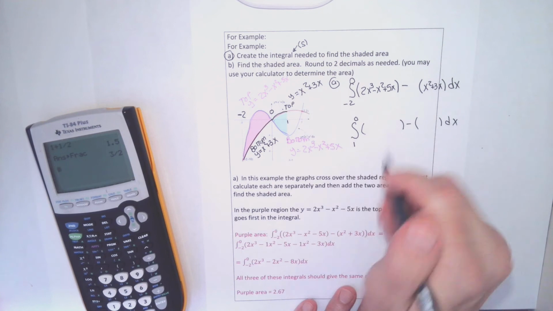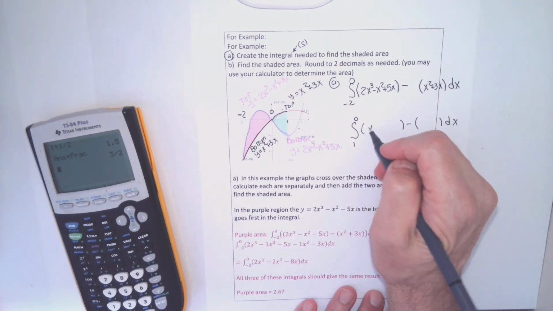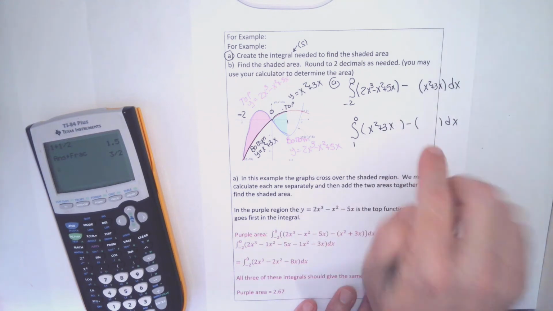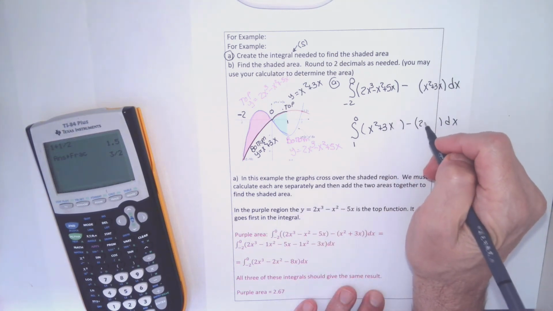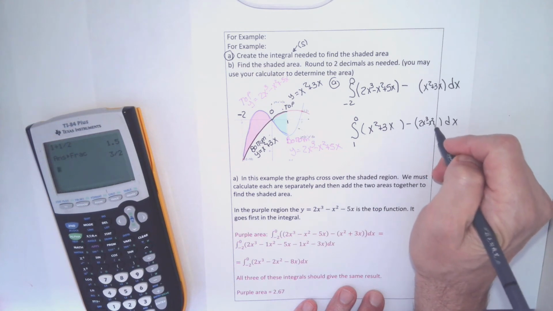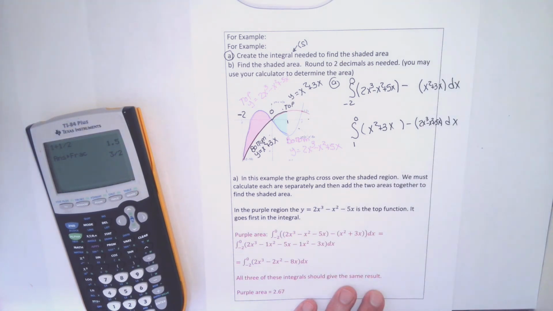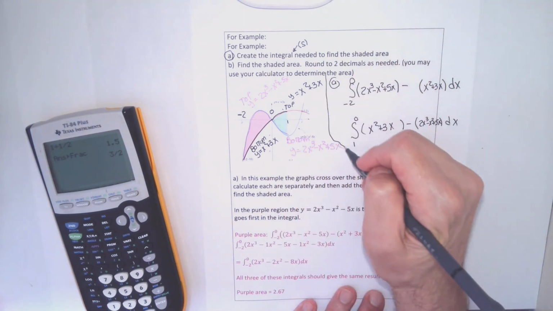The top function in the blue area is x squared plus 3x. I didn't leave myself enough room, but I'm going to scrunch it in here. And the bottom function is 2x cubed minus x squared plus 5x. I'm competent entering this on my calculator. I'm going to call this my answer for A.